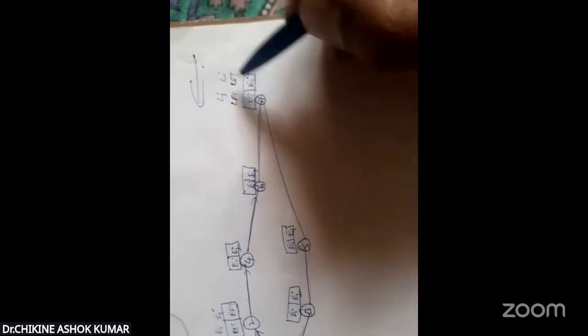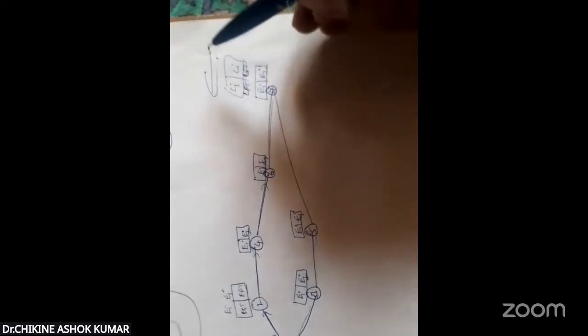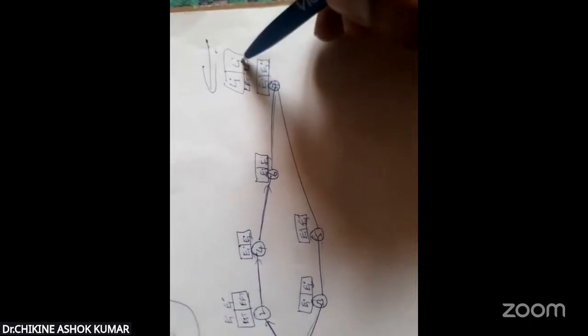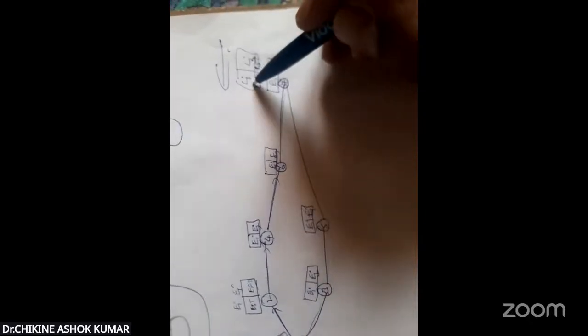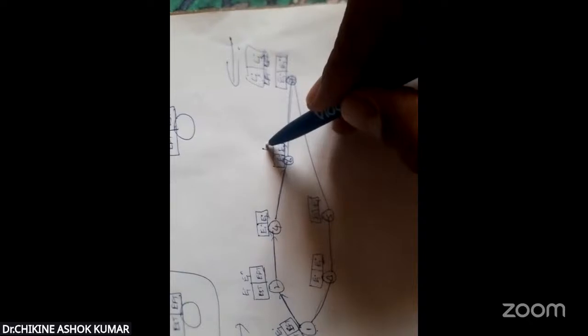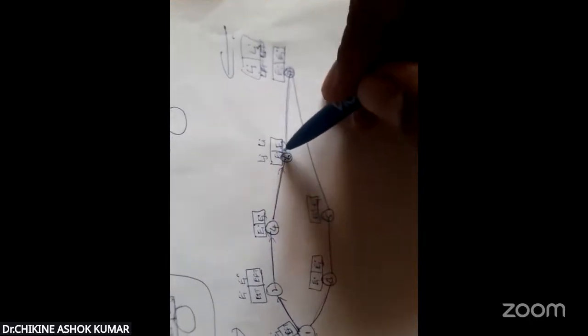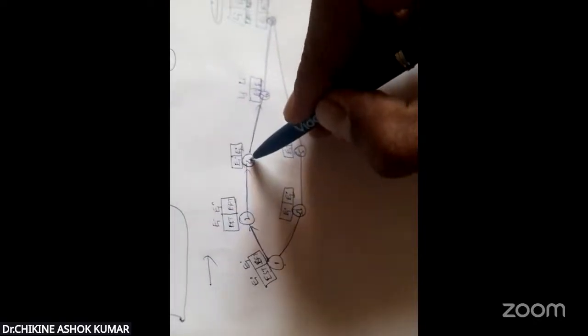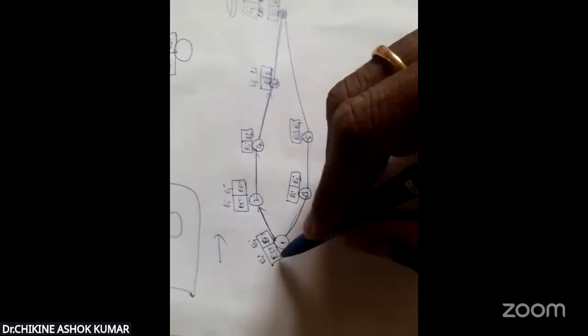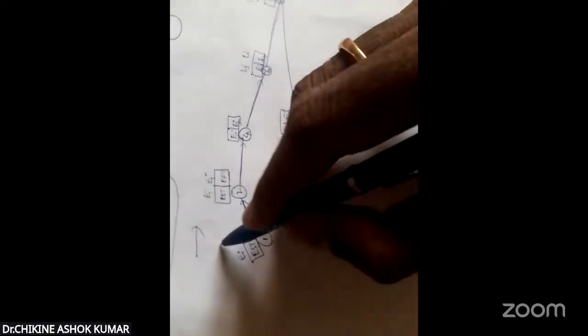For event 7, in the backward process, this is the latest starting time and this is the latest finishing time. Similarly for event 6, and events 4, 5, 2, 3, 1 also. So in the backward direction, these are the latest starting and finishing times.